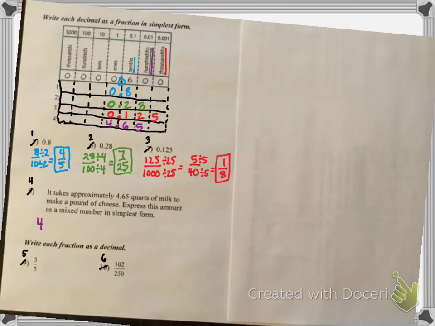So we still have a whole number part, and it's only the 65 that goes over the 100. This is the easiest way to write this. And I notice that they're both divisible by 5. So we still have the 4 out in front. And 5 goes into 65 13 times. And 5 goes into 100 20 times.